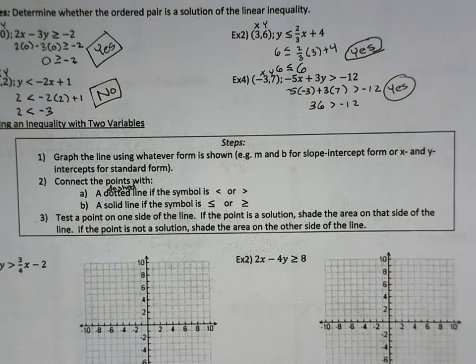Here there's an equal to. And so we connect it with a solid line saying that we can include those points. They are also solutions to our inequality.